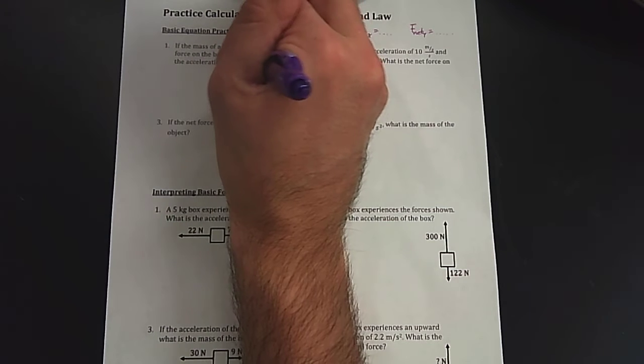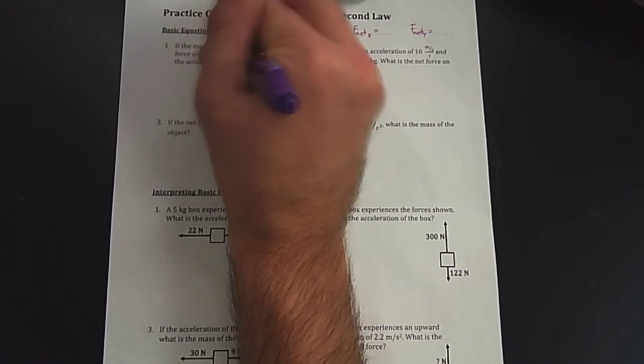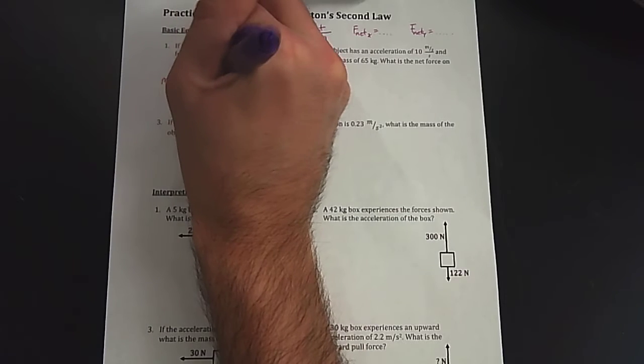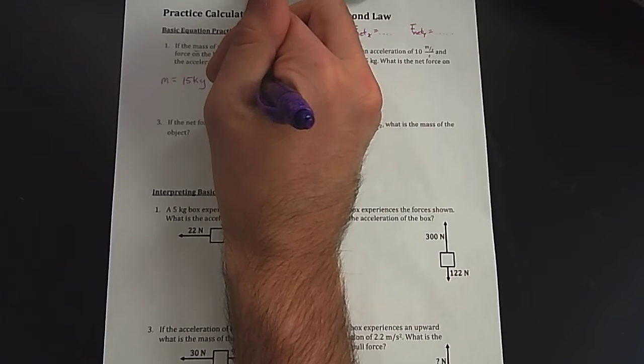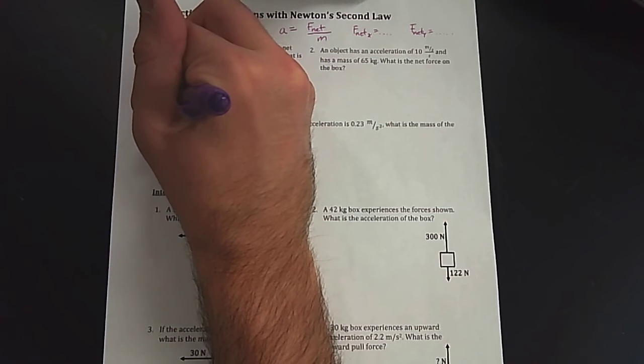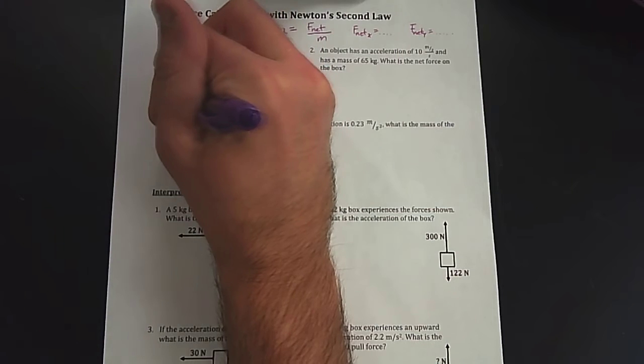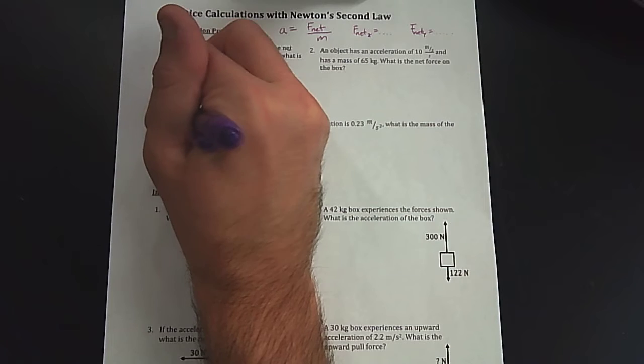If the mass of a box is 15 kilograms, remember this is just general problem solving. Kilograms, by the way, is mass. It also says it's mass. So mass is equal to 15 kilograms. And the force on the box is 6 newtons. Newtons is force. It also tells me it's force, luckily, in this case. So F net, and it also says it's the net force, is equal to 6 newtons. What is the acceleration of the box?